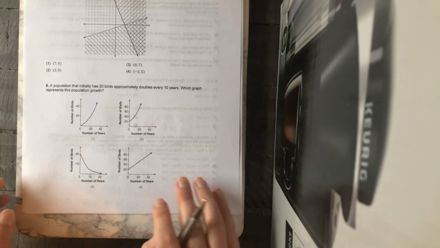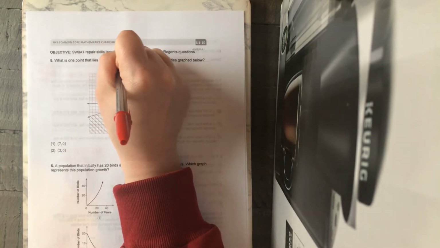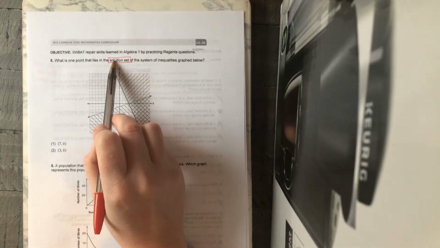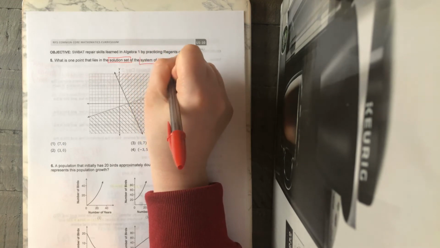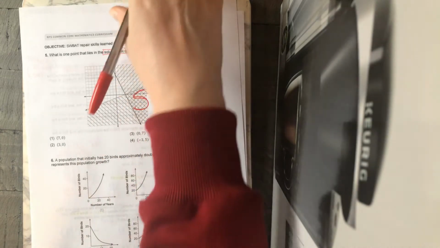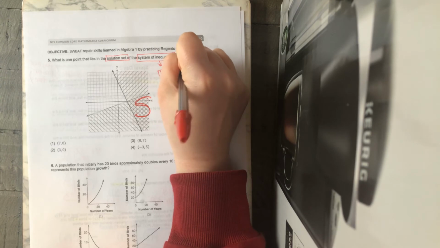If I look at number, what is that, 5? It says, what is one point that lies in the solution set of the system of inequalities graphed below? Okay, I know that when I see the word solution set, in class, whenever we were graphing with a solution set, when it came to a system of inequalities, we always used a really big S. So that's what I'm going to add to my graph right off the bat. And I know that a system of inequalities just means that there's going to be more than one inequality.